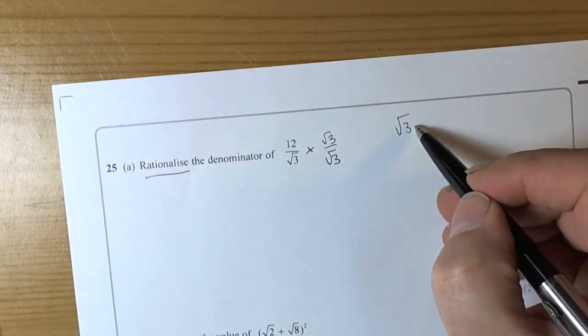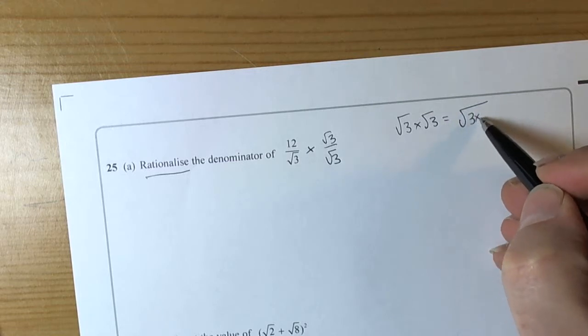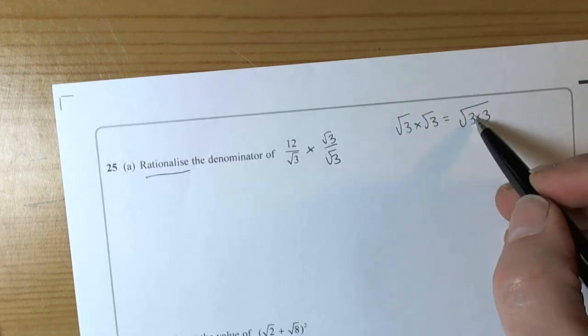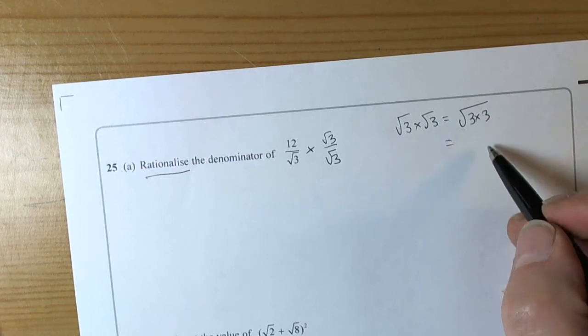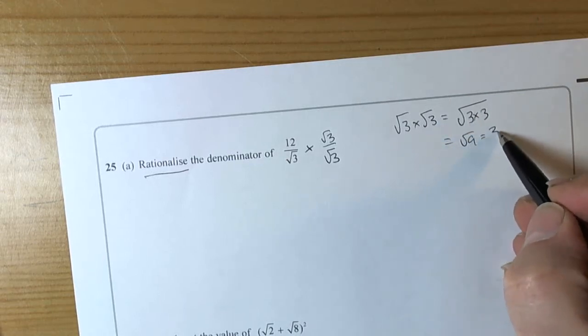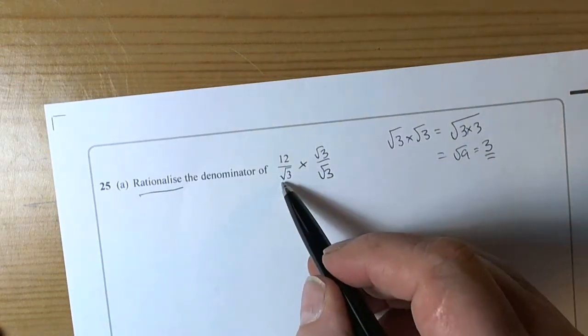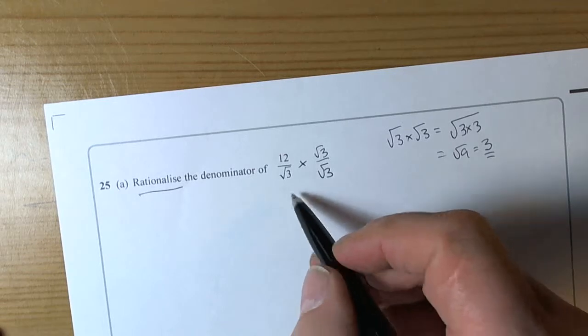And the way this works is because of the root of 3 times the root of 3. The rules of surds say that we can put the two square roots into the same square root, into a single square root. And 3 times 3 is 9, and we know the root of 9 is 3. The square root of 9 is 3. So we'll end up with an integer value on the bottom here, which is what we want.